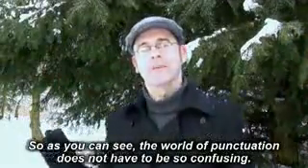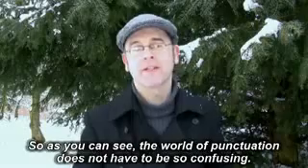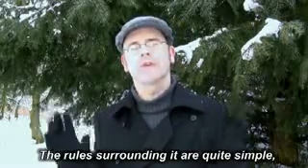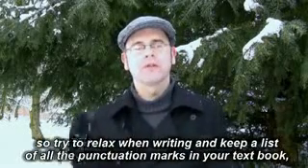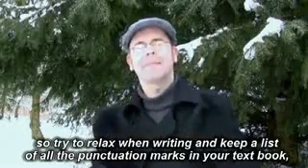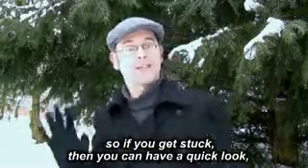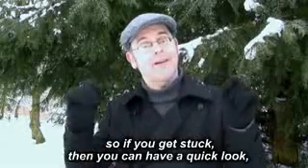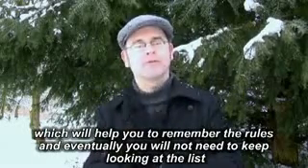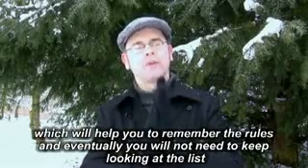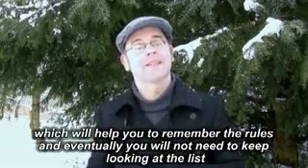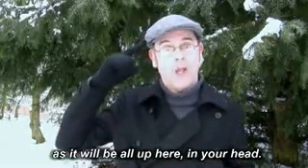So as you can see, the world of punctuation does not have to be so confusing. The rules surrounding it are quite simple. So try to relax when writing and keep a list of all the punctuation marks in your textbook. If you get stuck, then you can have a quick look, which will help you to remember the rules, and eventually you will not need to keep looking at the list, as it will be all up here in your head.